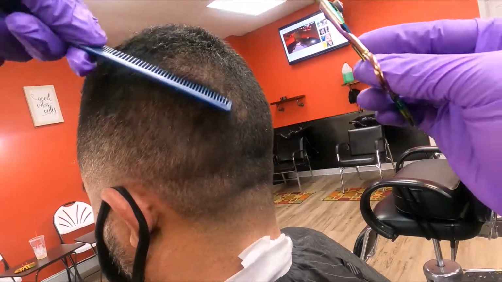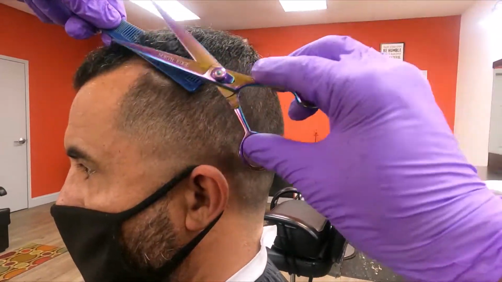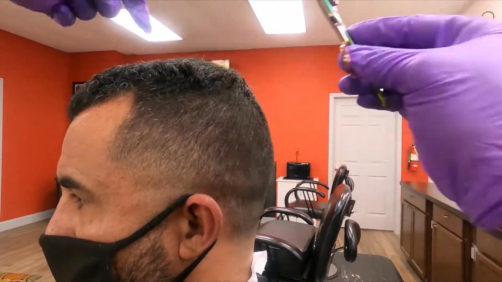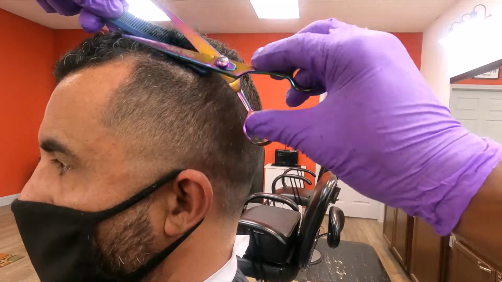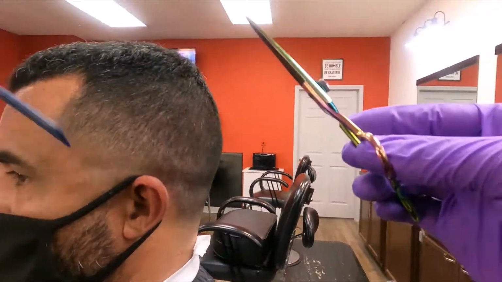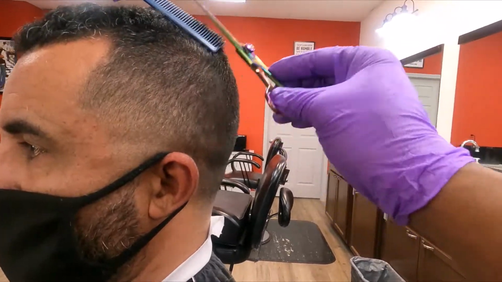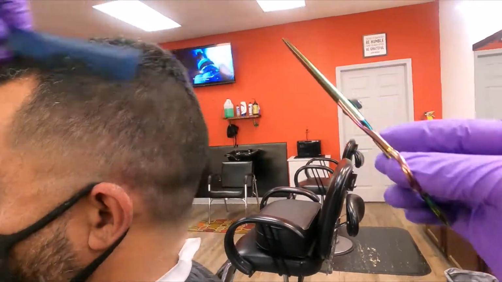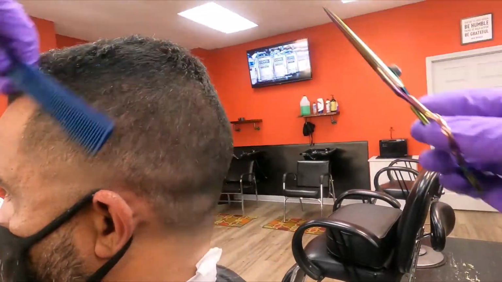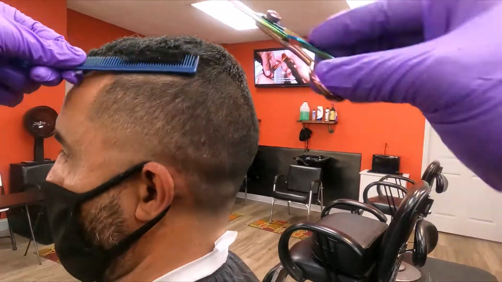Implement your shear over comb technique to transition to the crown of the hair from the top part of the parietal ridge. Implement it like such. Detail the top and assist with your transition. Just clean it up here along the top part of the parietal ridge where there's a lot of weight.